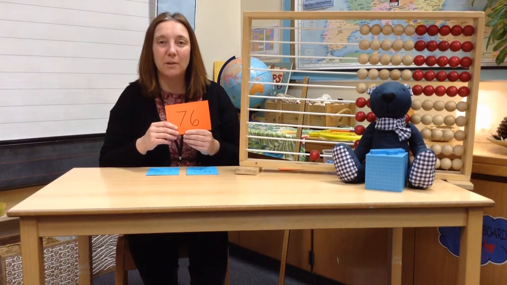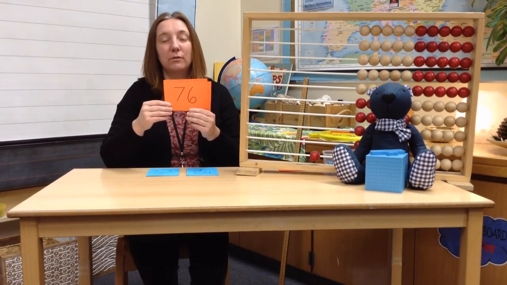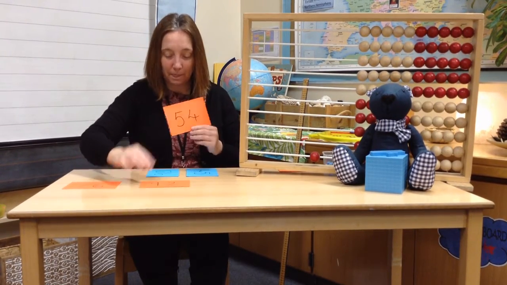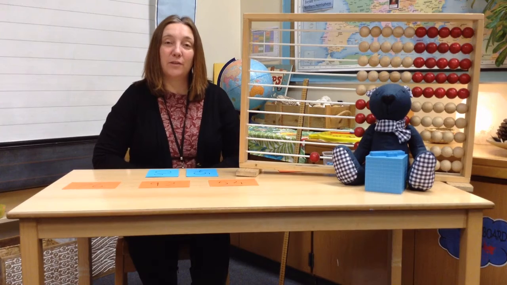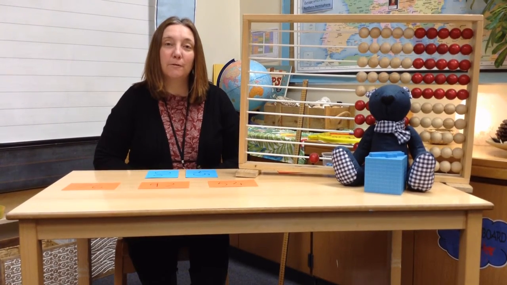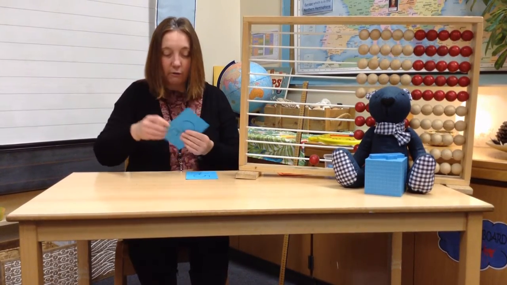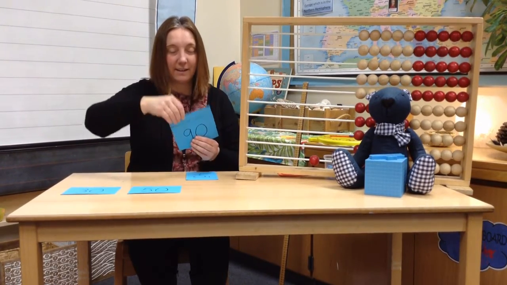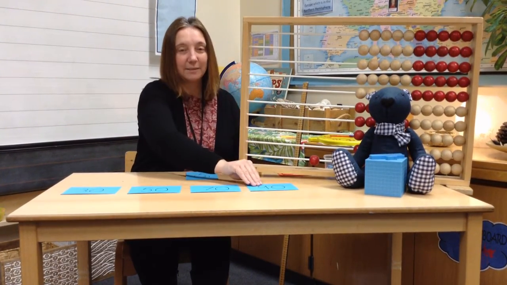But the following numbers I'm going to show you are more tricky to halve at the moment because the tens is an odd number. For example, 76, 92 and 54. And I'm going to show you how you can halve those numbers in a minute. But first of all, we're going to see if we can learn what half of 30, 50, 70 and 90 is.